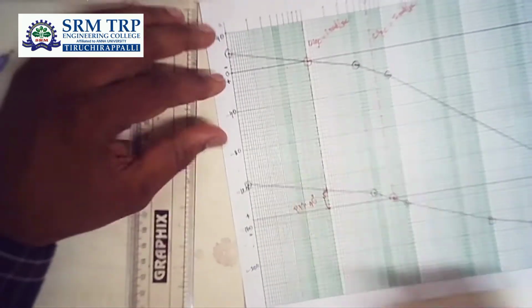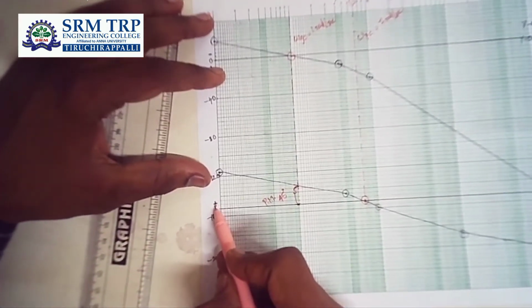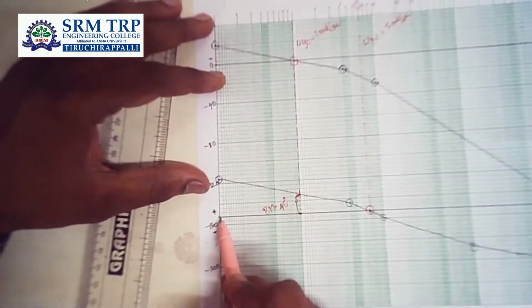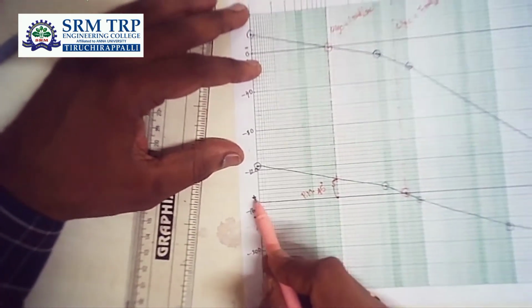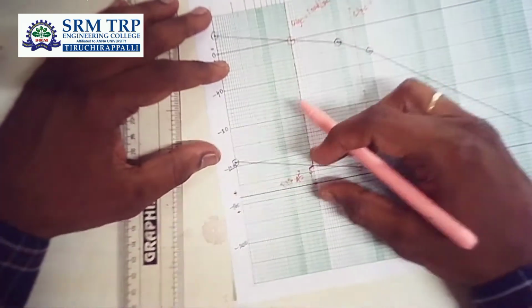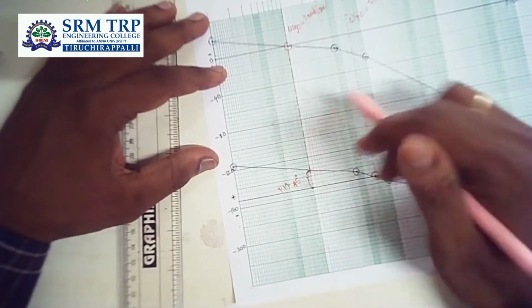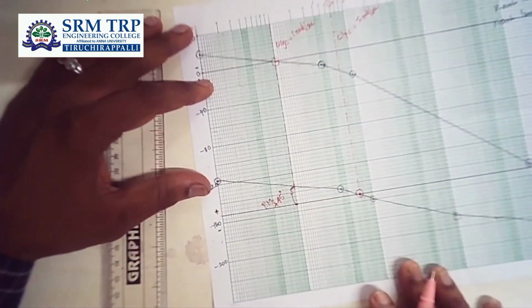I don't know what the sign of this 45 degrees is, whether positive or negative. For that only, we have written this sign convention, plus and minus. The sign convention for phase plot is plus above the minus 180 degree line and minus below the minus 180 degree line. The range obtained is above the minus 180 degree line, so it is positive. So the phase margin is plus 45 degrees.